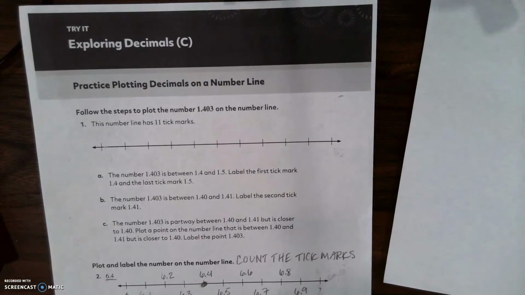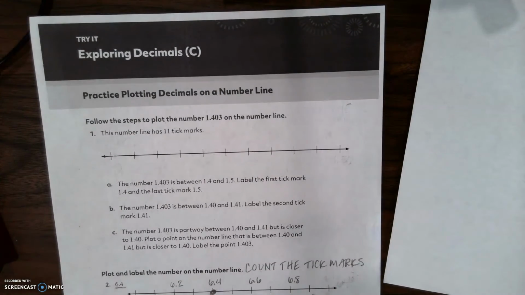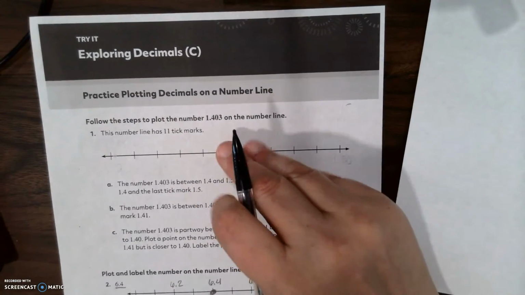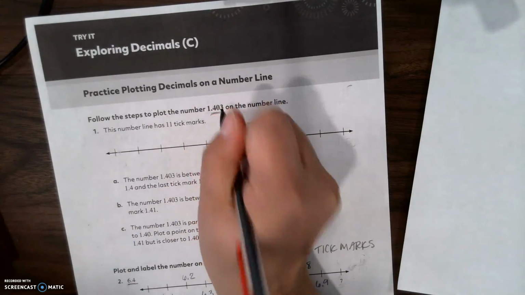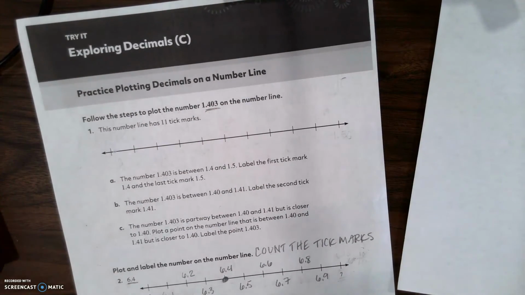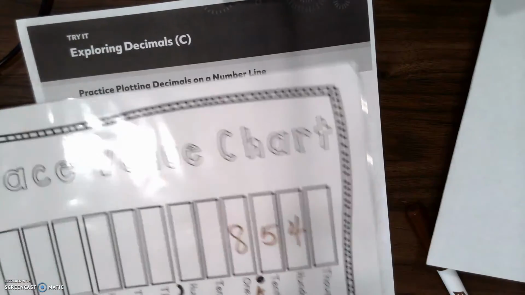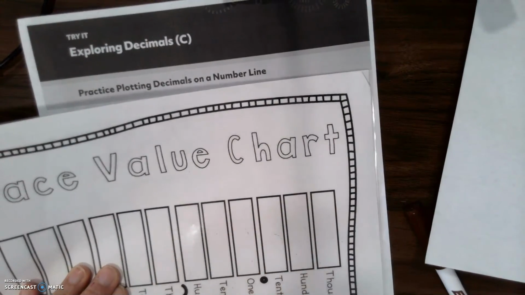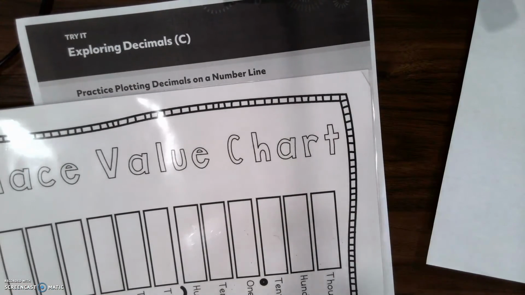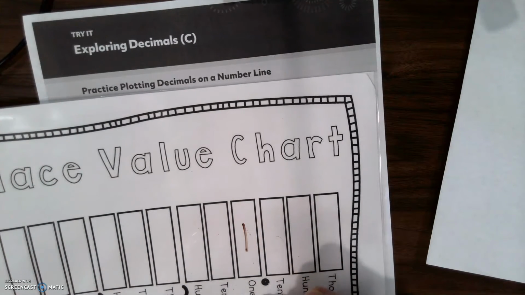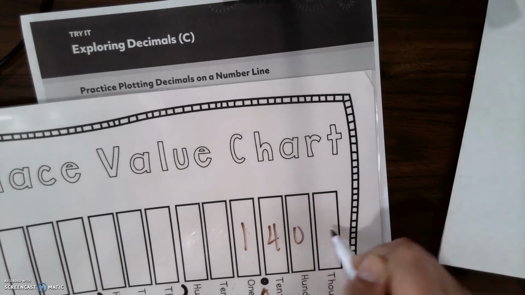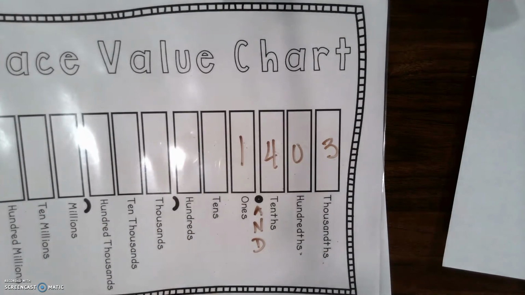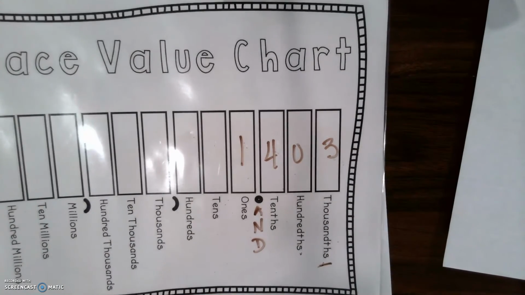Let's look up at the top here. This takes us a little bit deeper because now we're in the thousandths. Let's plot this number and see what we say. 1 and 403 thousandths.